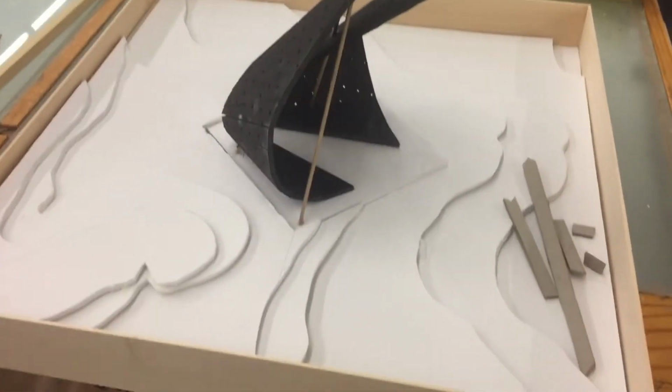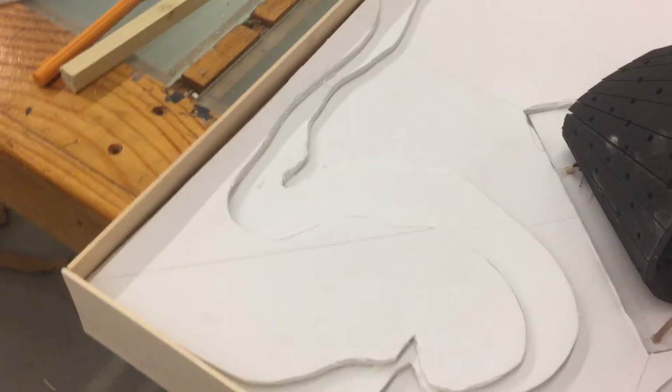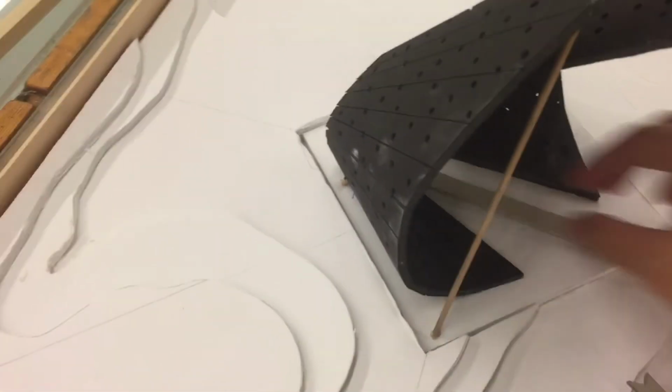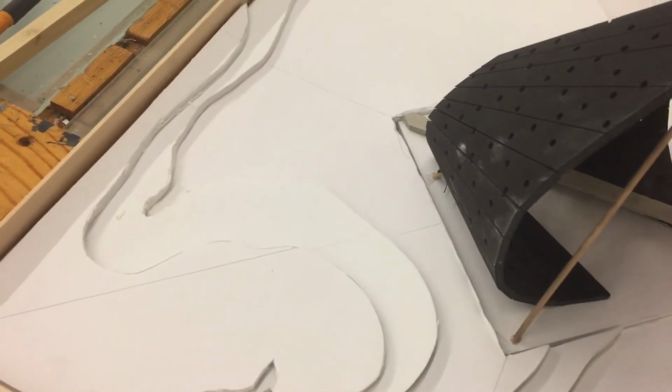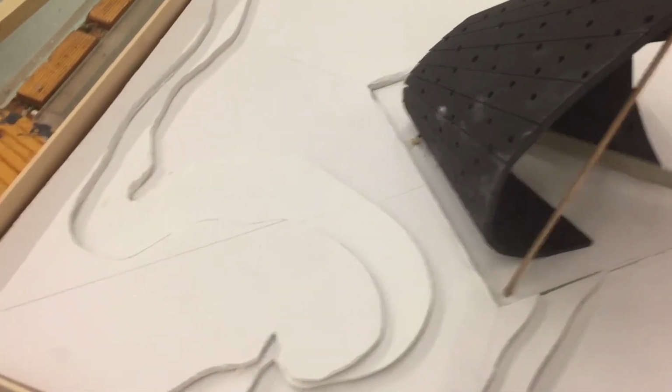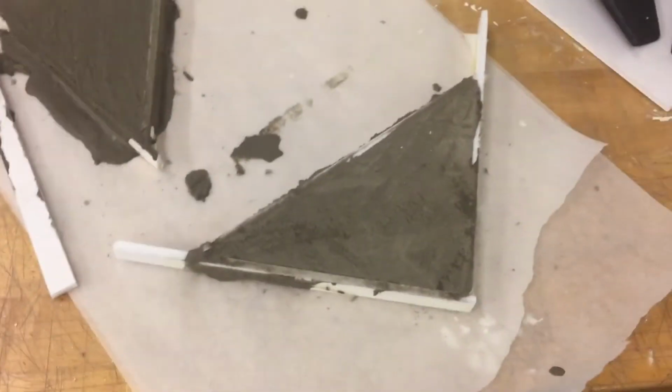Next, I cut out pieces of sidewalks and put them together with my site in order to see the scale of it. I also wanted to have a really nice base for my pavilion, therefore I went and constructed 2 tiny molds and poured concrete. So when I pulled them out, as you can see here, they are really nice.